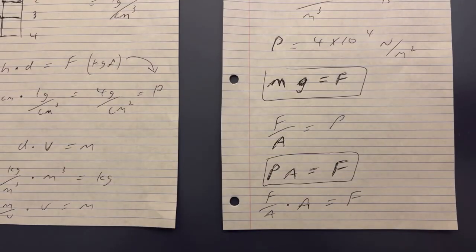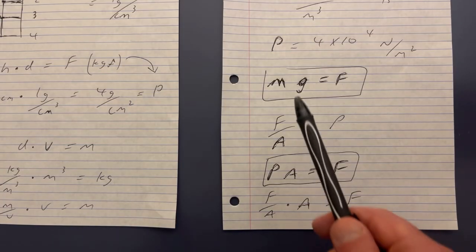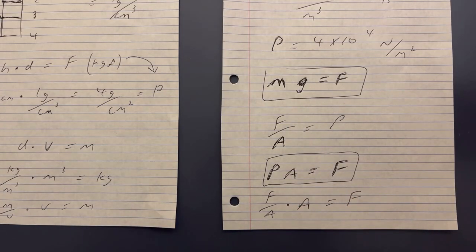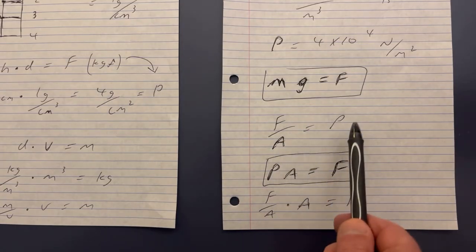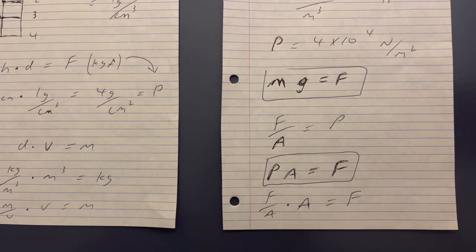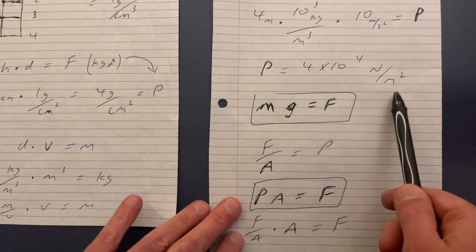Also notice here I'm avoiding lowercase a, which typically means acceleration, and instead I'm using g for acceleration from gravity. That way I can use a capital A for area. Force per area equals your pressure. Like right here, we have our newtons per square meter.